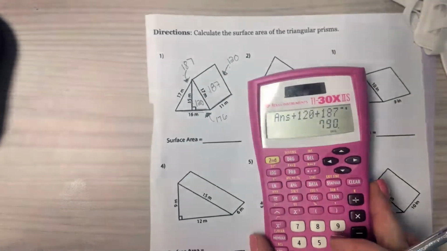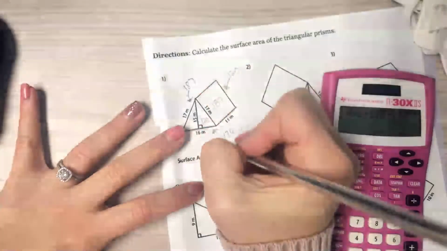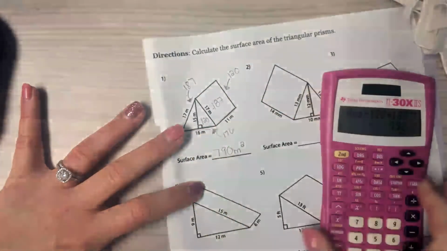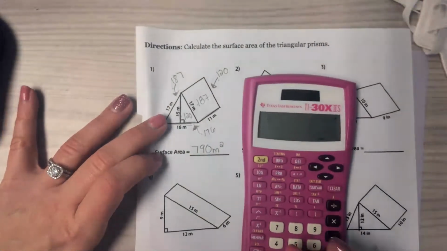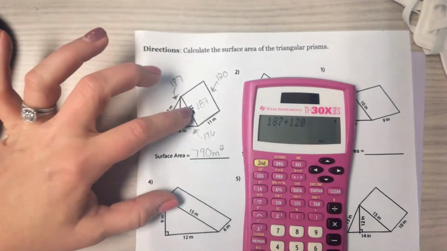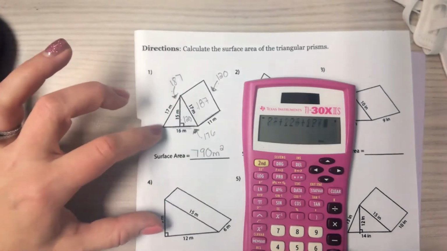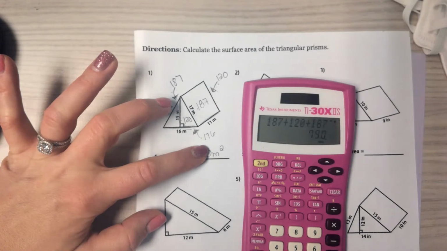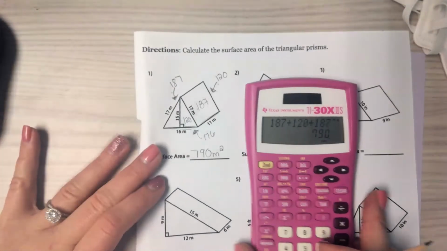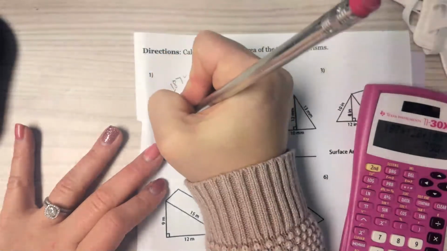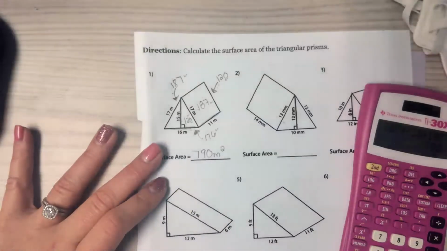And I get 790. I am going to check my work, though, because that's the smart thing to do, just to make sure I put everything in correctly. 187 plus 120 plus 187 plus 120 plus 176 equals, I got 790 again. If it helps, you can put little check marks after you put your number into a calculator so you know you've got all the numbers.